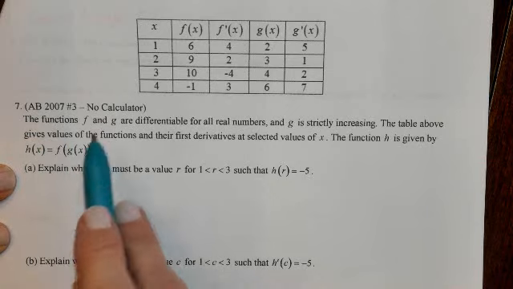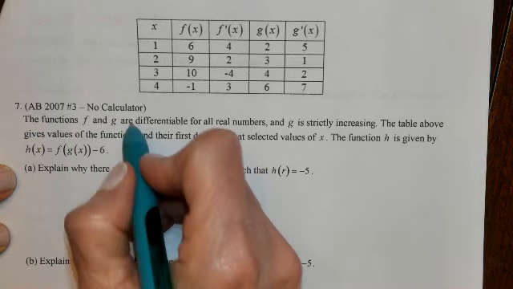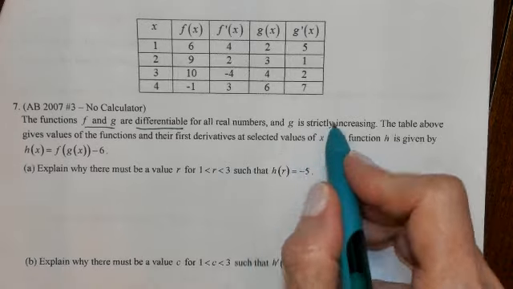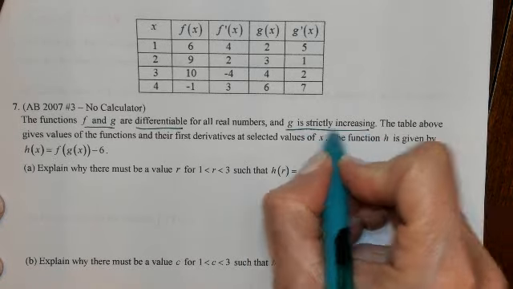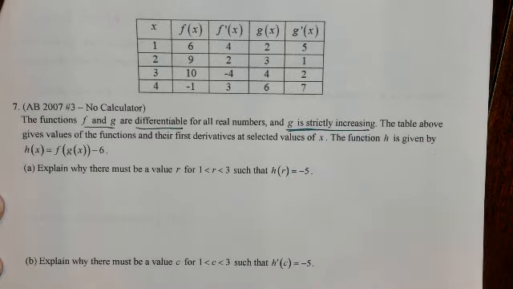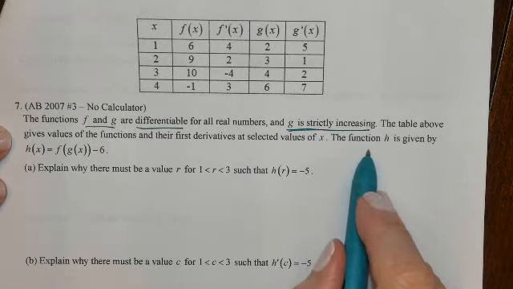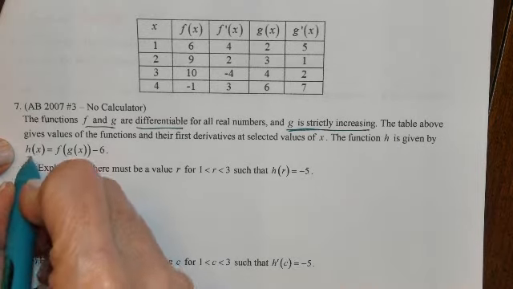All right, it says that the function f and g are differentiable for all real numbers. Okay, g is strictly increasing. We'll probably need that, right? That's an interesting piece of information. The table above gives values of the functions and their first derivatives at selected values of x. The function h is given by this.